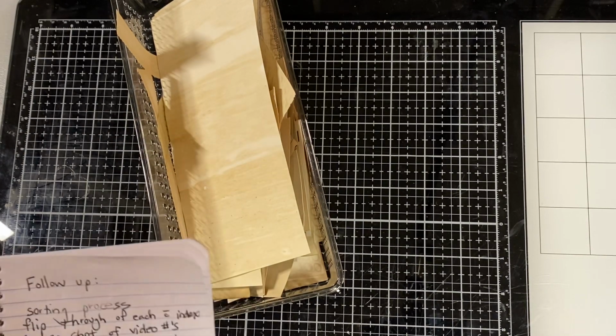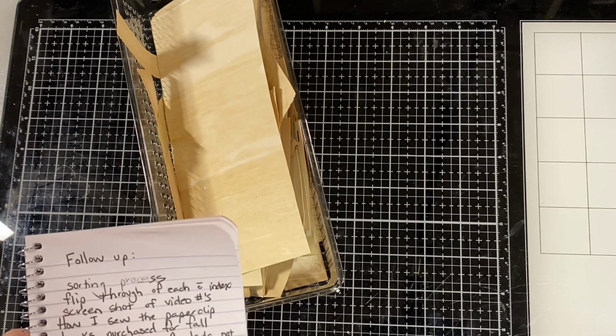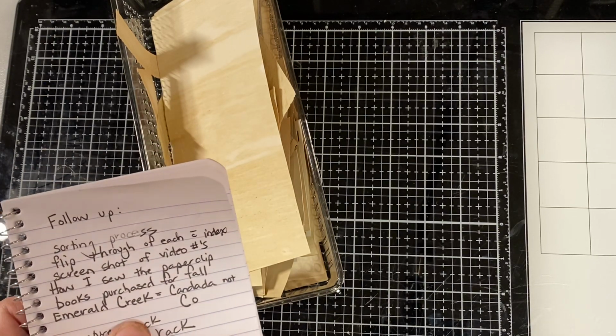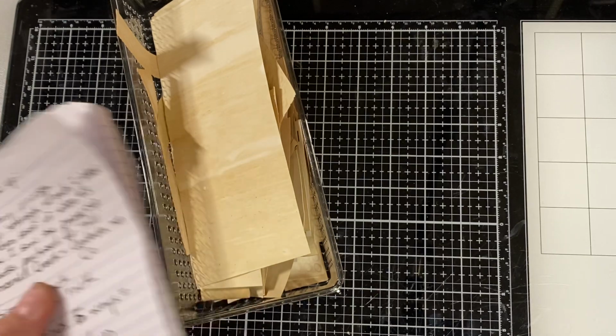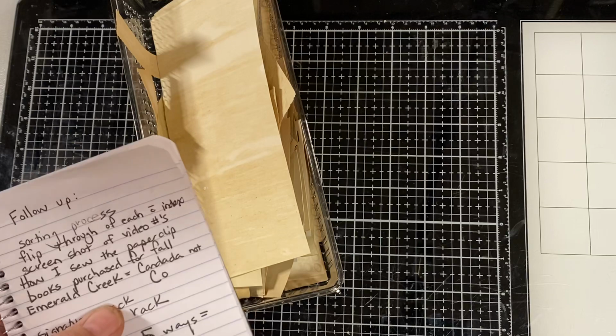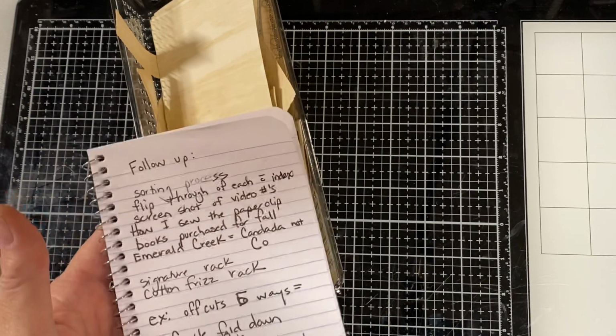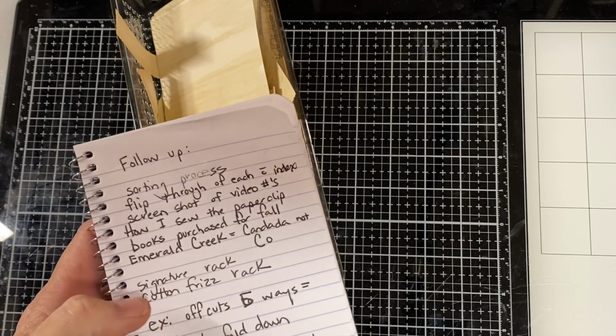The other day, I don't know if it was yesterday or the day before, I said I ordered my Seth Apter Vintage Beeswax from emeraldcreek.co, and I said Colorado because in my brain CO is Colorado, but it really is a Canadian company. So Emerald Creek is a Canadian company. Just FYI, not Colorado. Sewed my signature rack, cotton frizz.